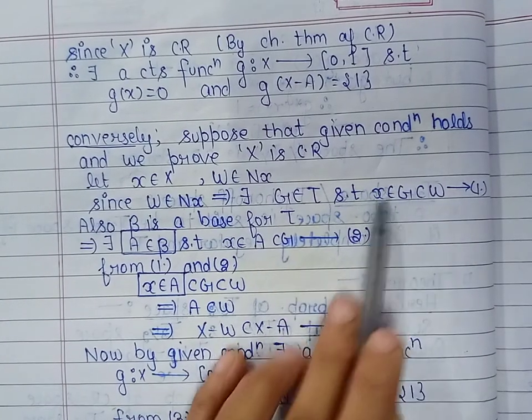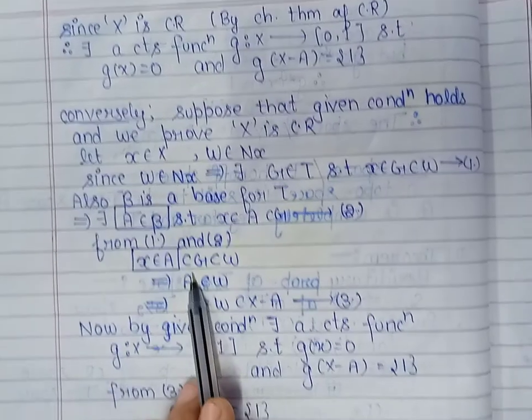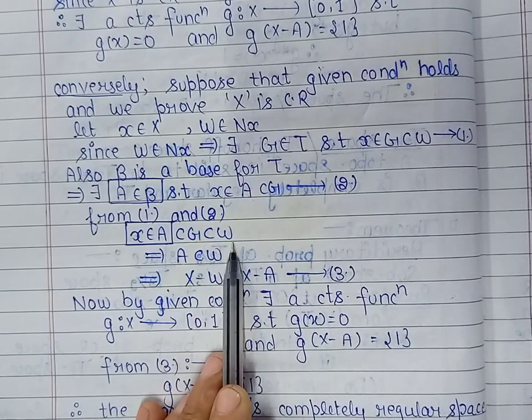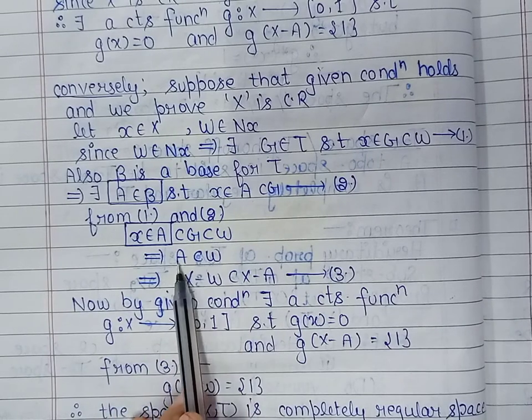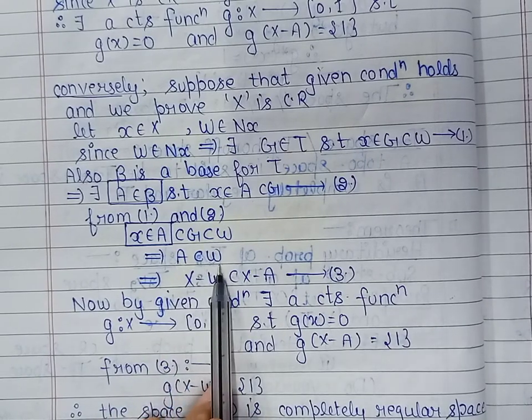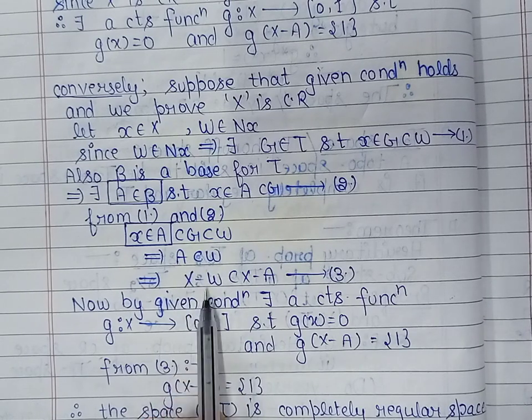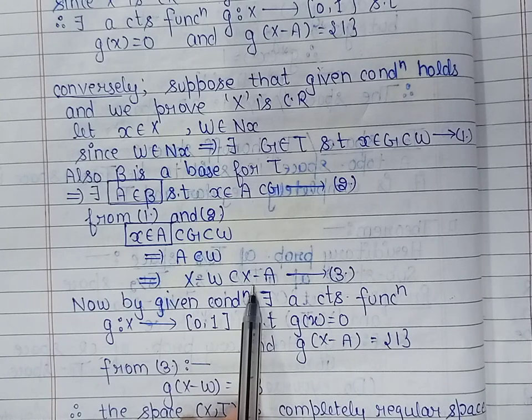Now we can combine these two. We have x belongs to A contained in G, and G is contained in W. So from here we get A is contained in W. Now we can take complements on both sides. So we get the complement of W is contained in the complement of A. Now we can use the given condition.